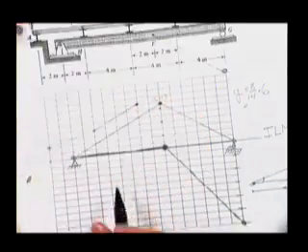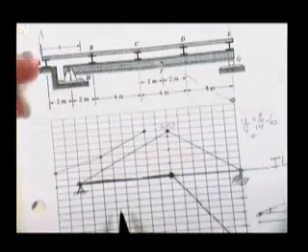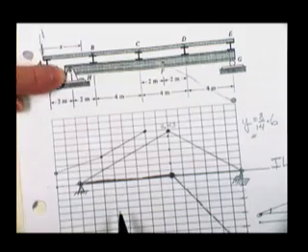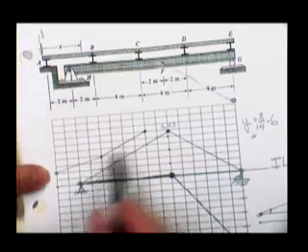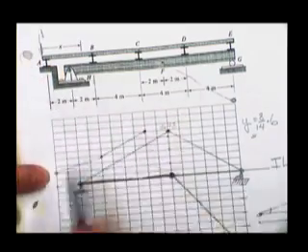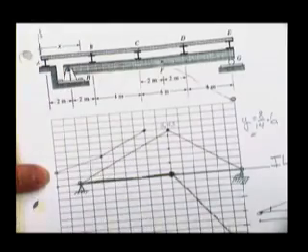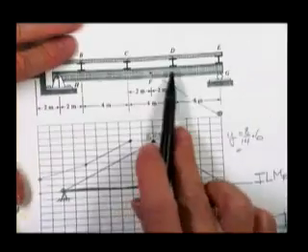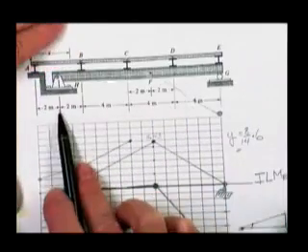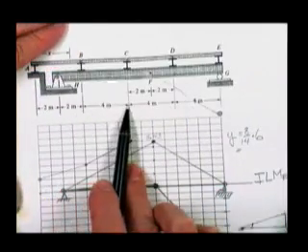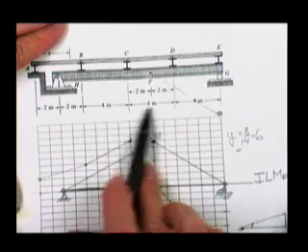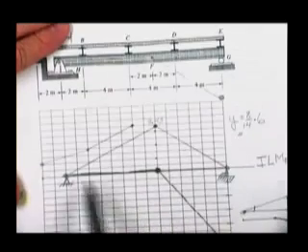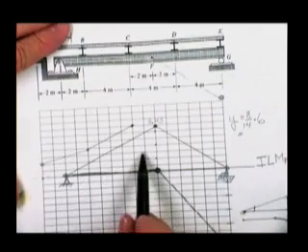And lo and behold, because this guy didn't roll up when the beam rolled up, this influence line for the beams really got a kink in it. Now I'm going to go to D. D is 6, and 9 is 10 meters to the right. 1, 2, 3, 4, 5, 6, 7, 8, 9.